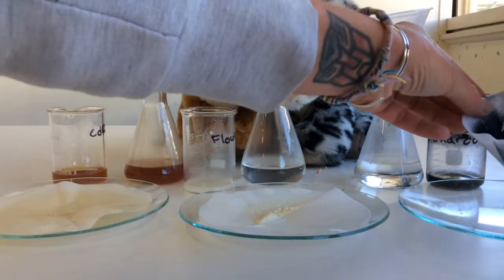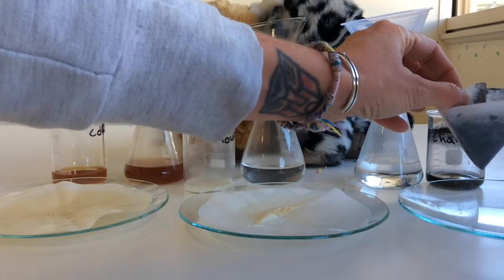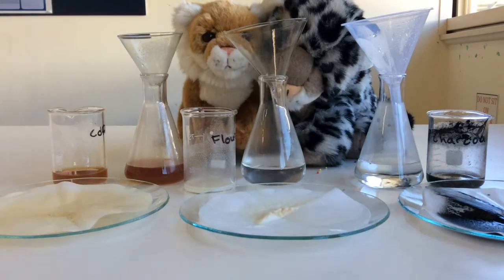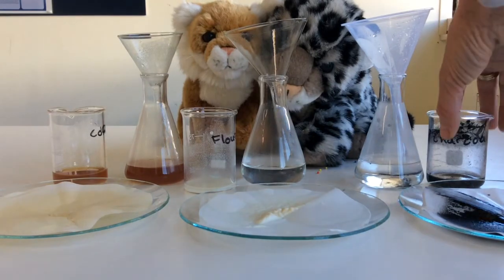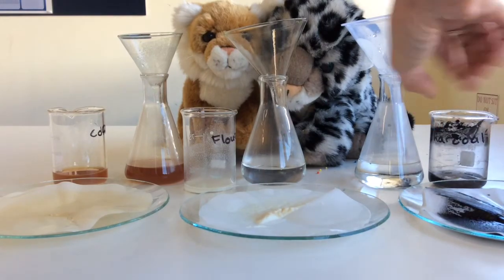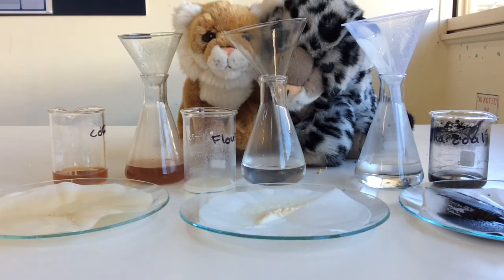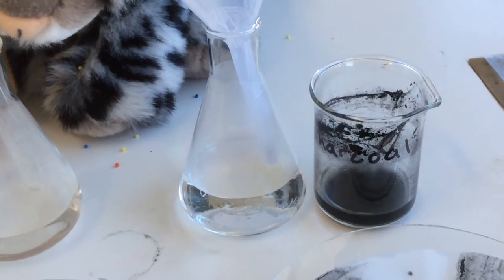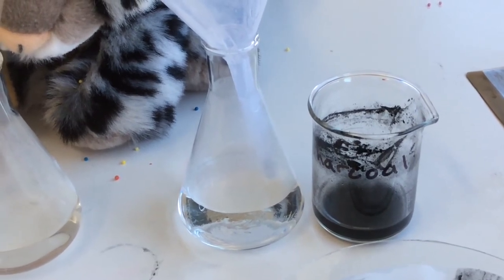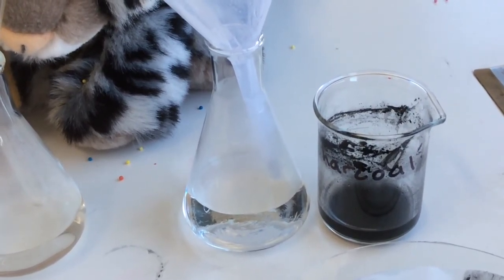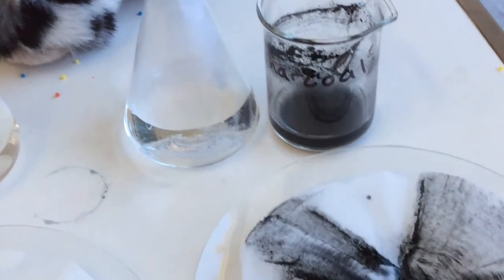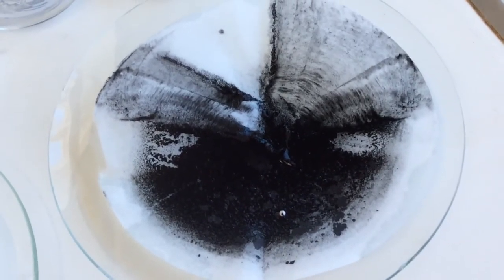And our charcoal. Have a look at the charcoal compared to the filtrate in the bottom of the conical flask. That's a big difference there. So the filtrate in that conical flask is pure water. There is no charcoal in that one. This is a suspension. So the filtrate is in the conical flask, and here's the residue on the filter paper.